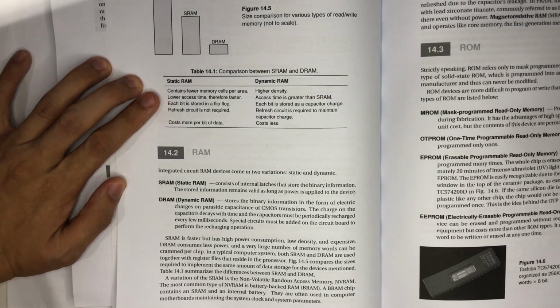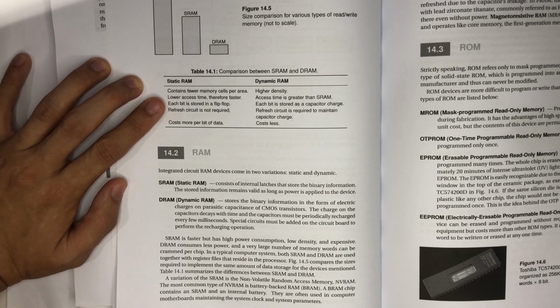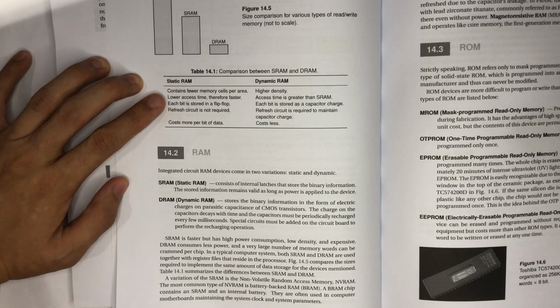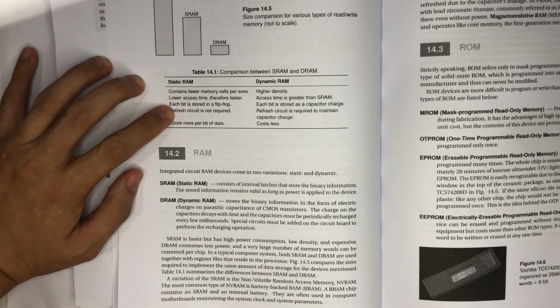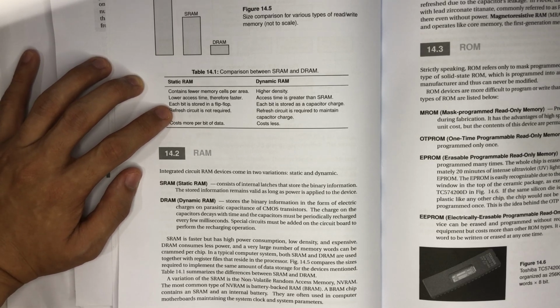Static RAM contains fewer memory cells per area, while dynamic RAM has higher density. Static RAM has lower access time, so therefore it is faster. Dynamic RAM access time is greater than static RAM. In static RAM, each bit is stored in a flip-flop. In dynamic RAM, each bit is stored as a capacitor charge. So different, different in how it is stored.